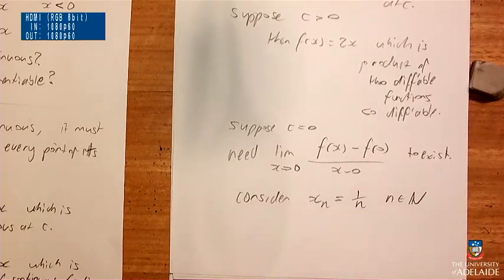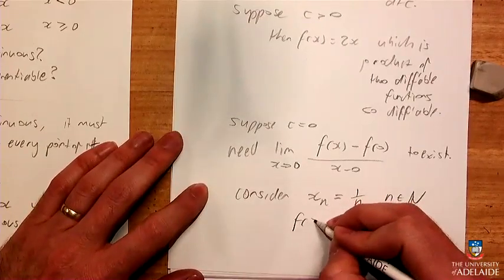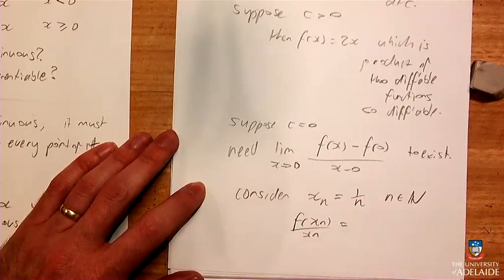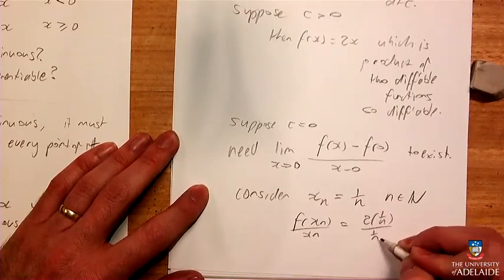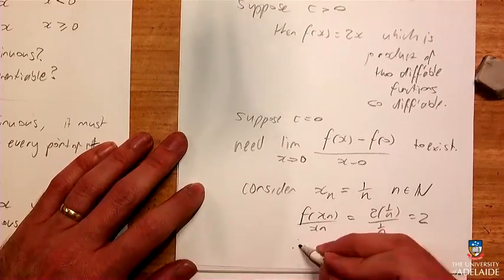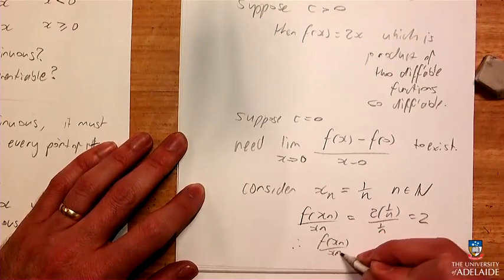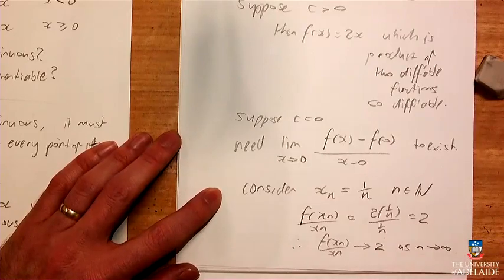With that sequence, then f of xn over xn is 2 times 1 over n times 1 over 1 over n, which is 2. And so therefore f of xn over xn goes to 2 as n goes to infinity.